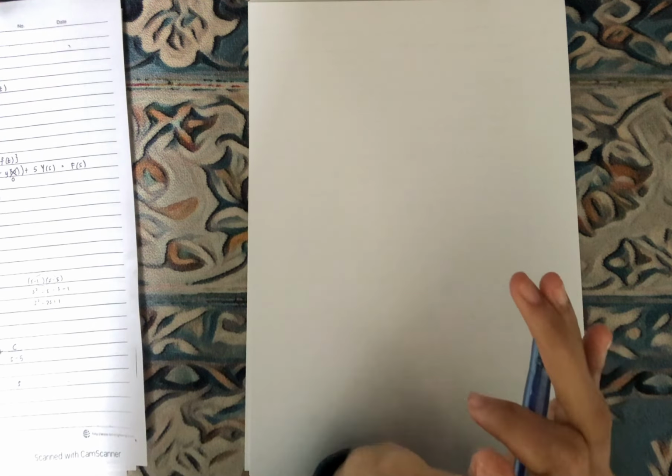Okay class, so we continue with the example of the cylindrical coordinates first.